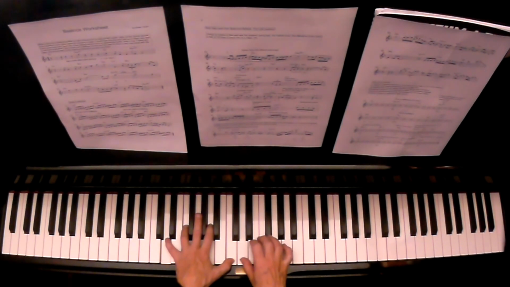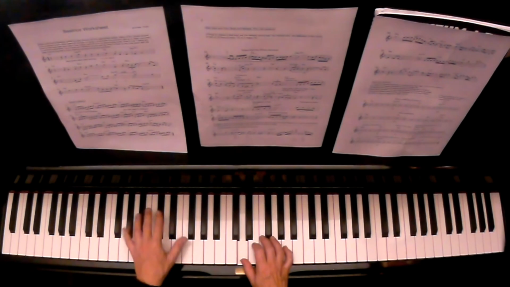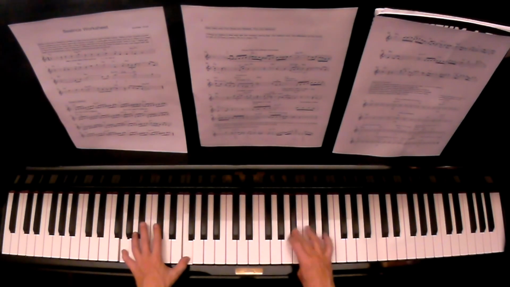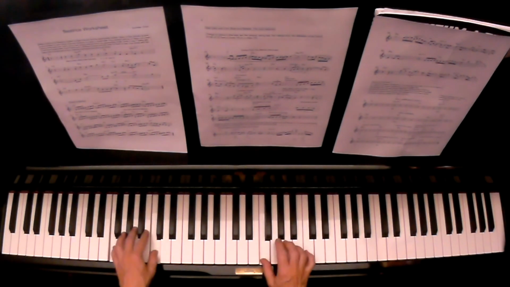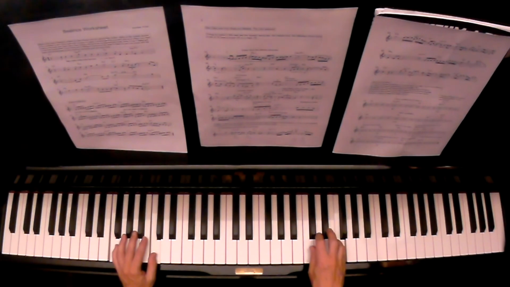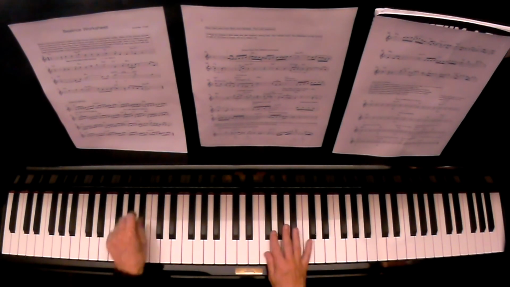The final 4 bars have this pattern of G minor 7, so I've used the Dorian there. Then the G flat Lydian, F minor Dorian, G flat major 7 sharp 11, that's Lydian again.